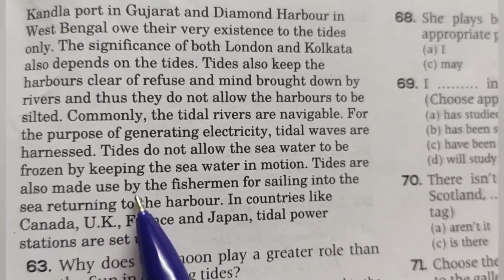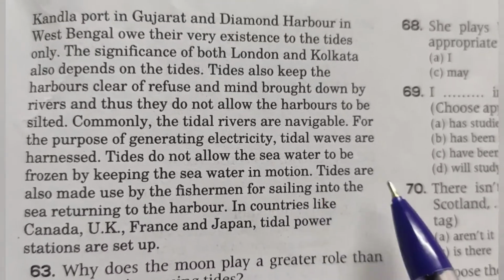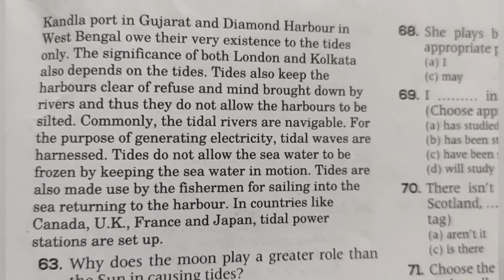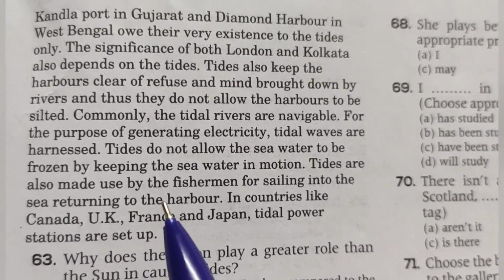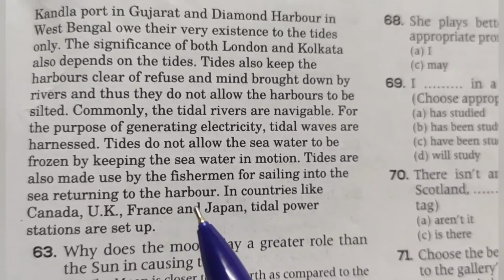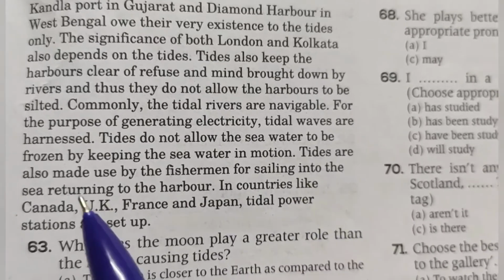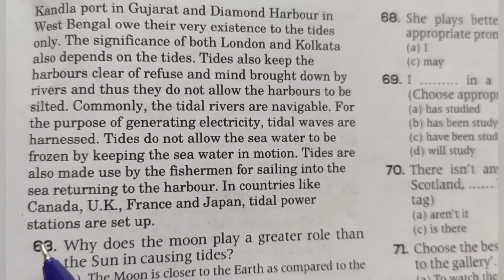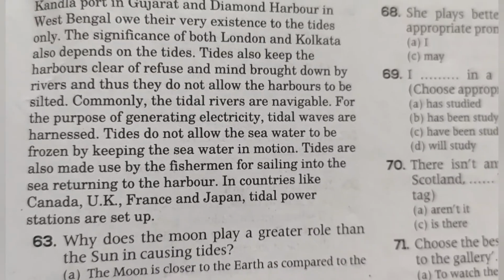Tides are also made use of by the fishermen for sailing into the sea and returning to the harbor. Tides are also very helpful to the fishermen. They can go to the sea and come back to the harbor because of the tides. In countries like Canada, UK, France and Japan, tidal power stations are set up.